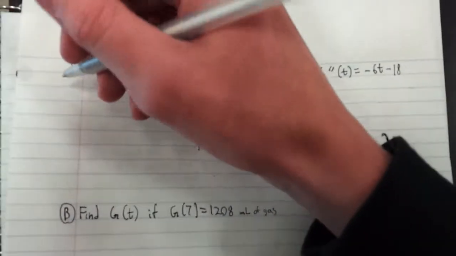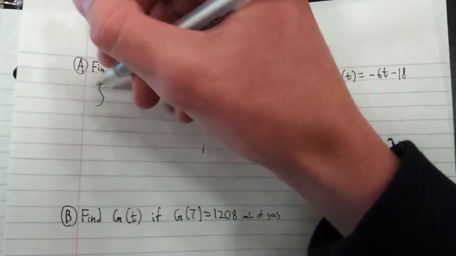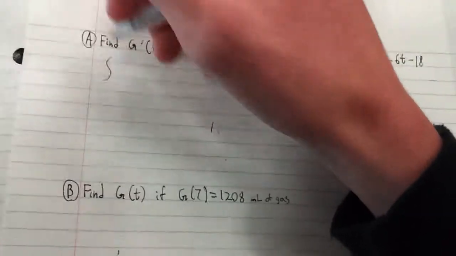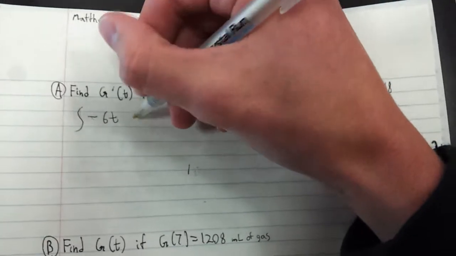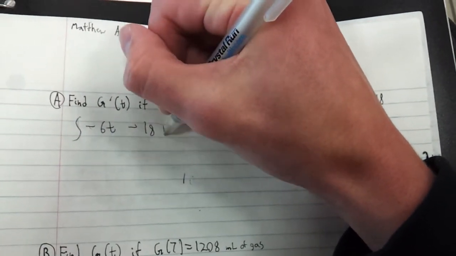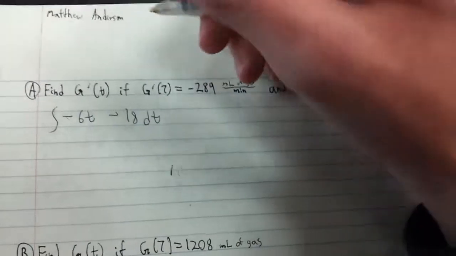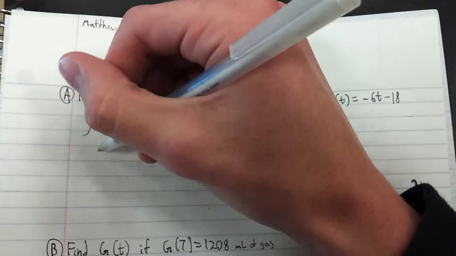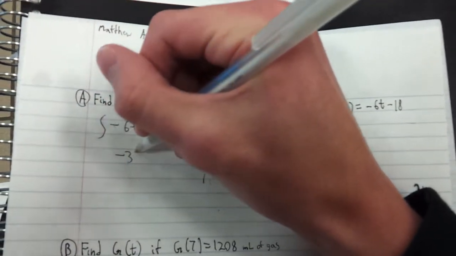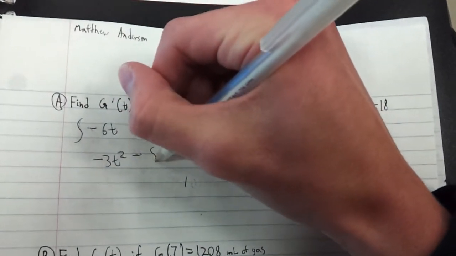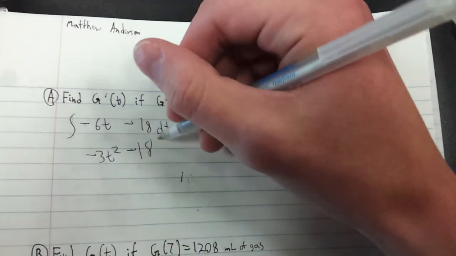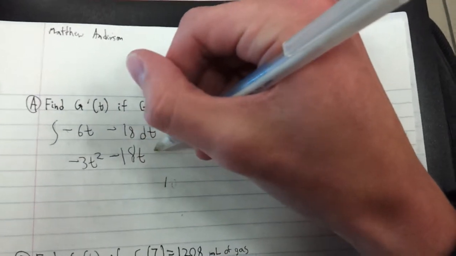First off, we have to take the integral here. So it's going to be the integral of negative 6t minus 18 dt. Sorry about the shakiness, by the way. That comes out to negative 3t squared minus 18t plus c.